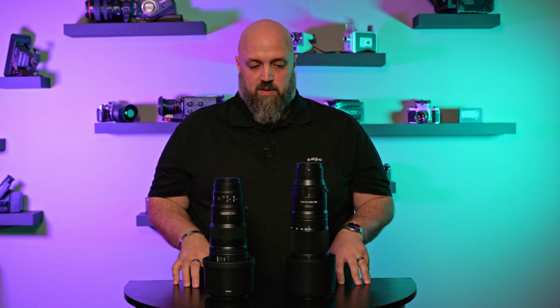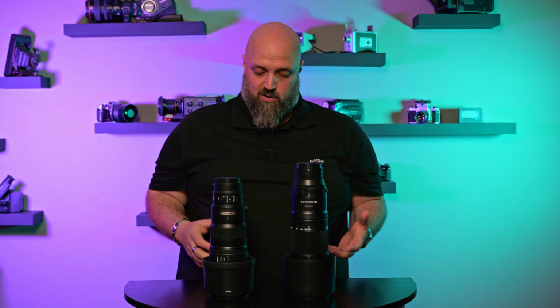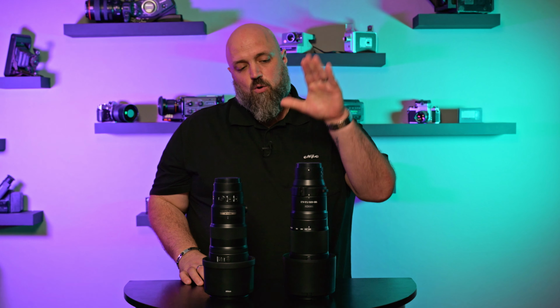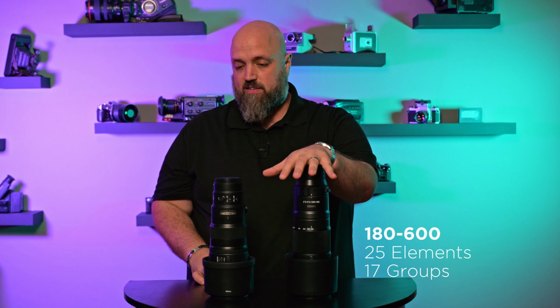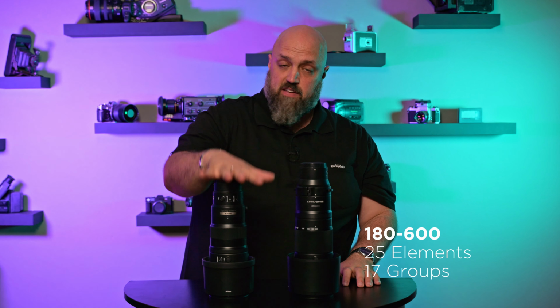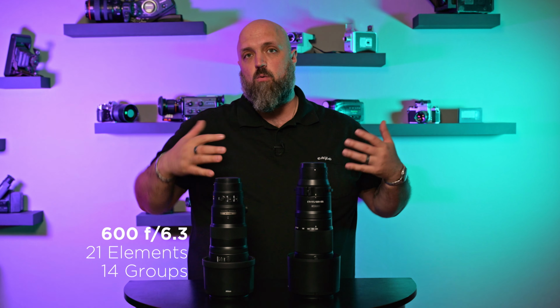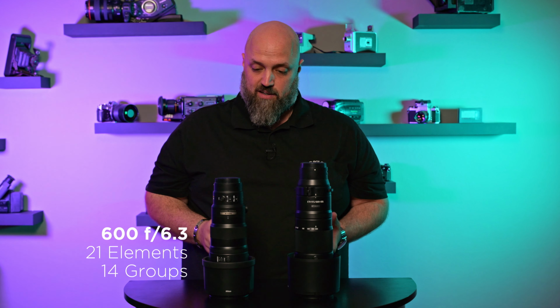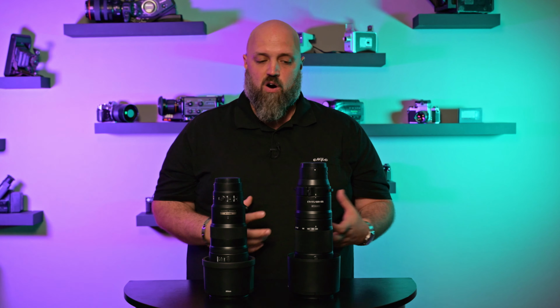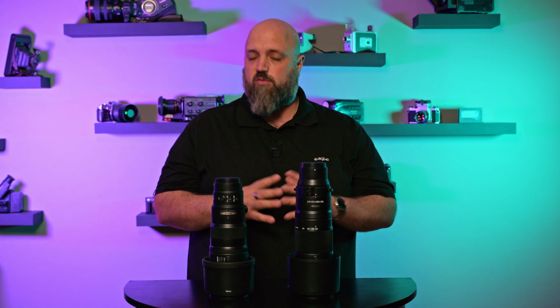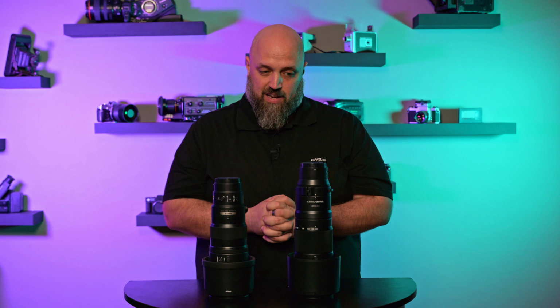The other difference between these lenses is within the element construction within them. So your 180-600 uses 25 elements in 17 groups. Your 600 f6.3 over here is 21 elements in 14 groups. So not a major difference, but again, it speaks to the fact that we are working with very different focal ranges within these two lenses.